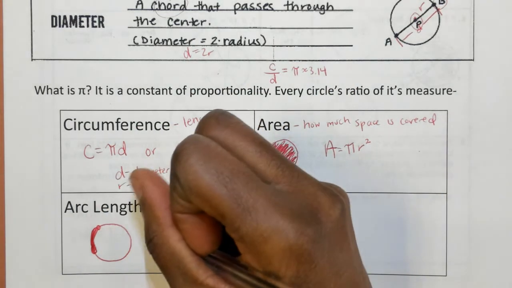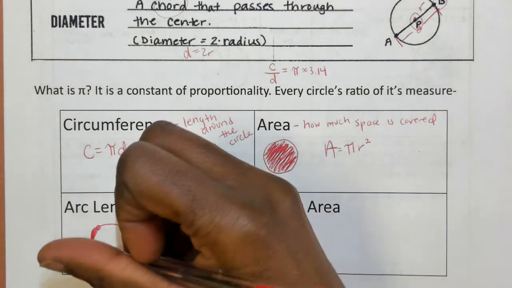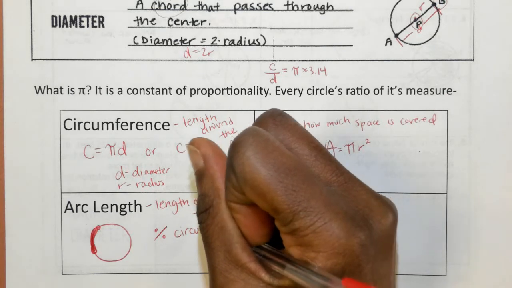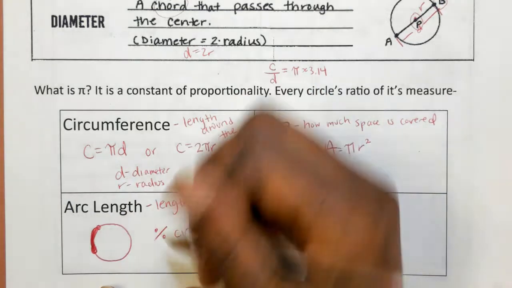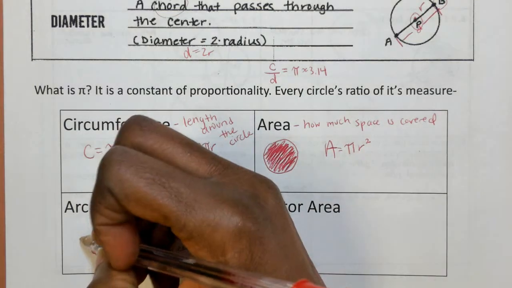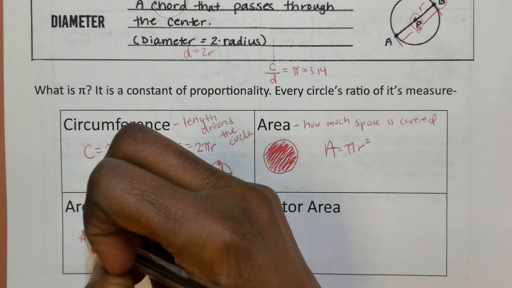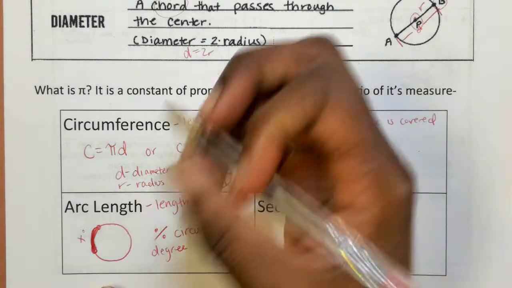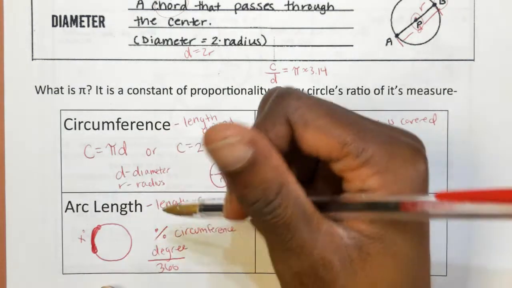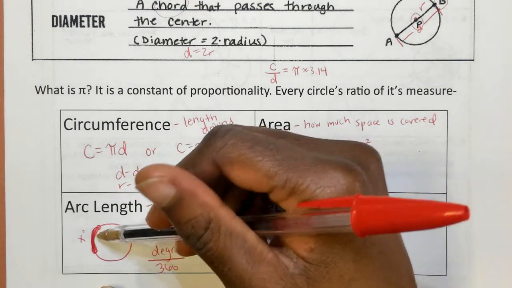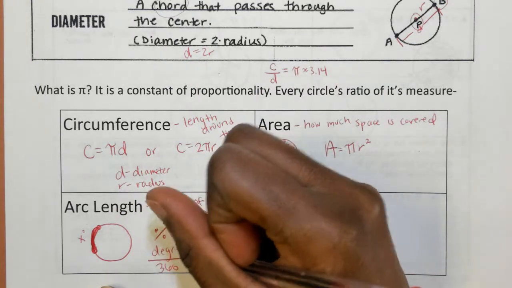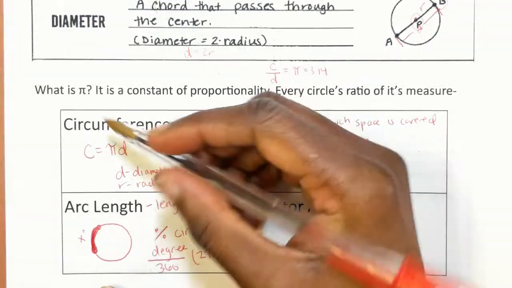So percentage of the circle that we're working with times the full length of the circle would tell us the length of that particular arc. And the percentage is calculated by the degree that this arc is. Okay, so this is in terms of degree over 360, because that's the total degrees for a circle. So basically, if we had a 90-degree angle, we'd have 90 over 360, so a fourth of the circumference. And again, we can use 2 pi r or pi times diameter for that.